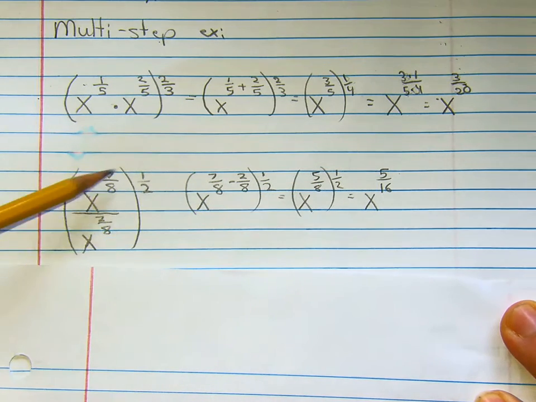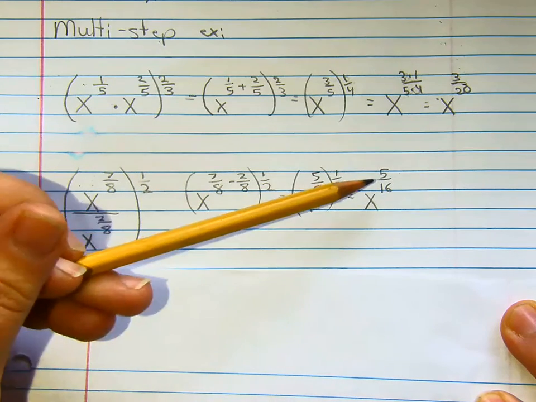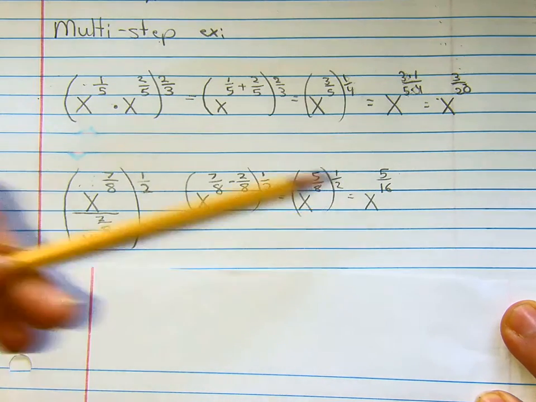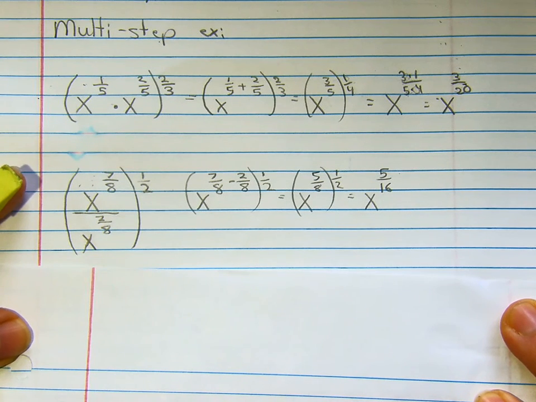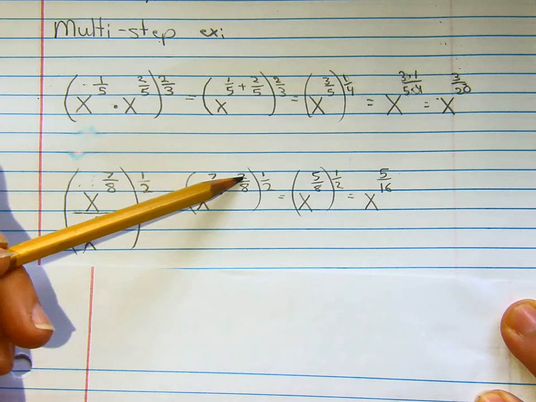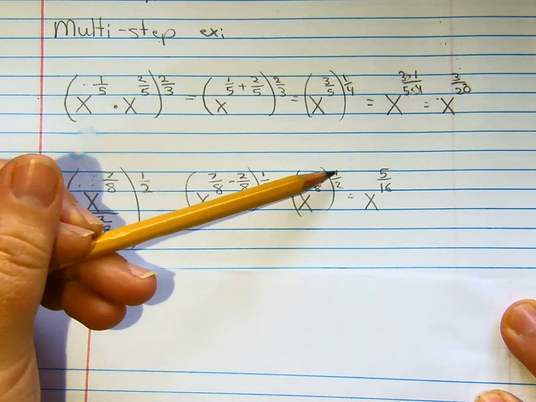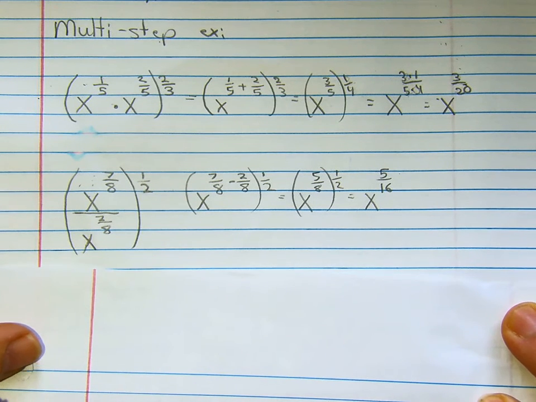And then any power raised to a power means I multiply. So 5 times 1 is 5, and 8 times 2 is 16. And I'm done. Two steps. The hardest things I did were 7 minus 2, 5 times 1, and 8 times 2. Those are the only operations that I actually did.